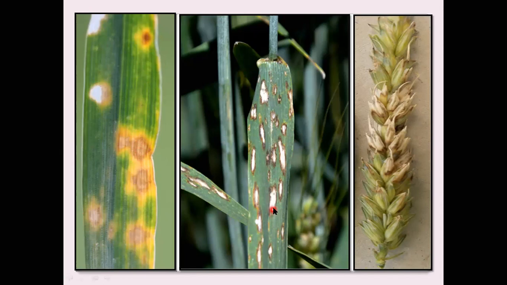In this way, the leaf is totally infected and becomes necrotic in appearance, looking like a burning appearance. This infected leaf is generally seen drying from the tip of the leaf in the downward direction.